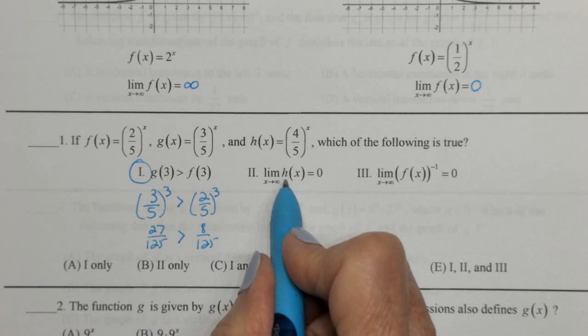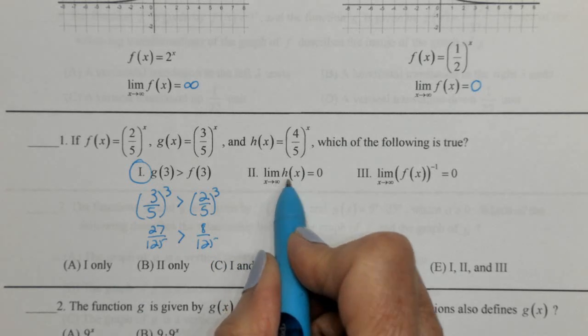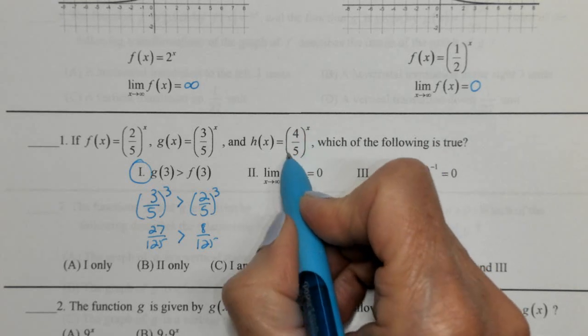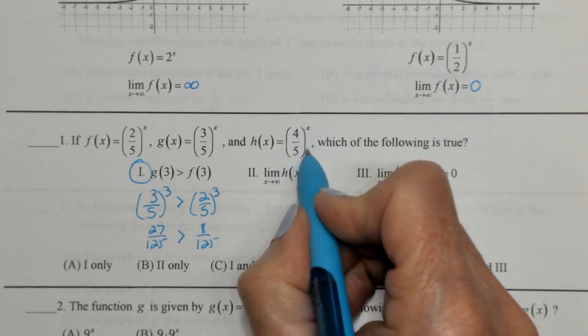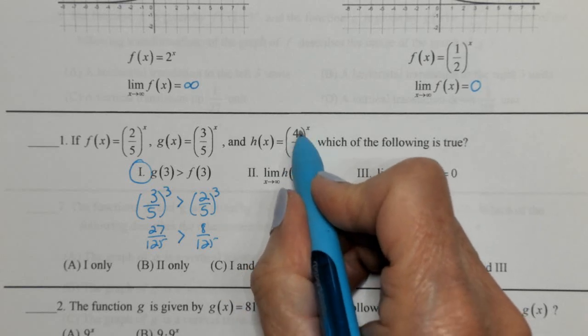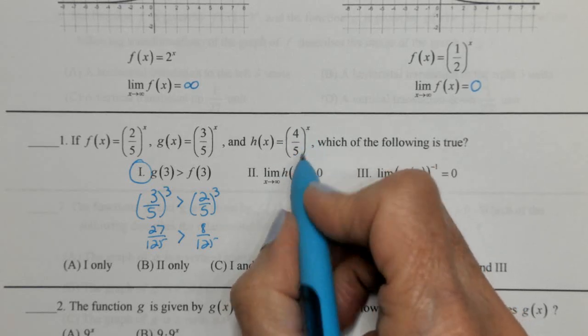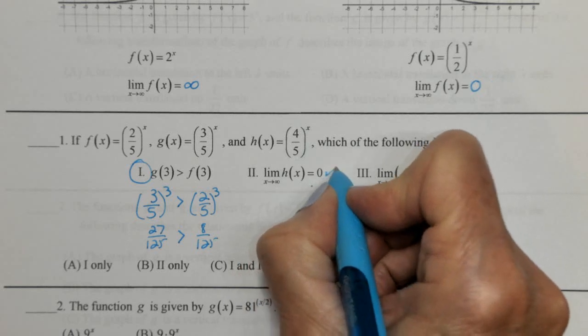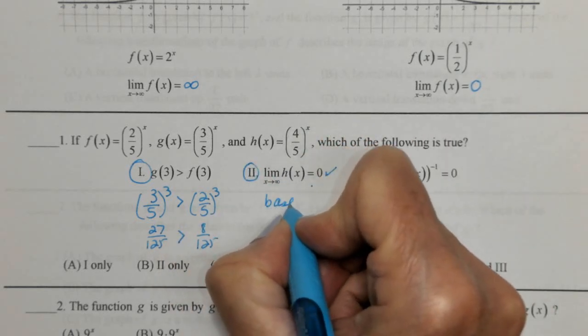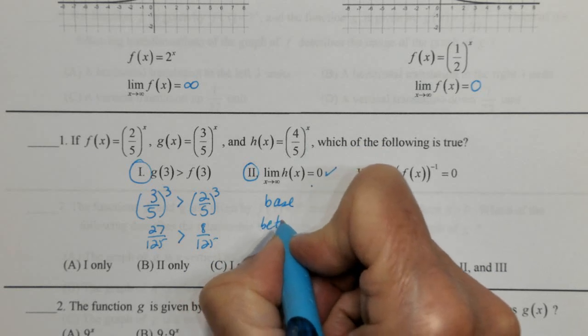Is the limit as x approaches infinity of h 0? Well, the base is between 0 and 1. And as x goes to infinity, this is going to go to 0. Yes. If the base is between 0 and 1.